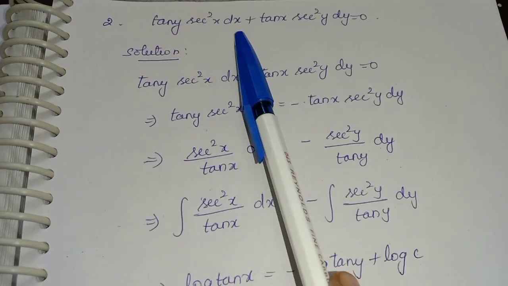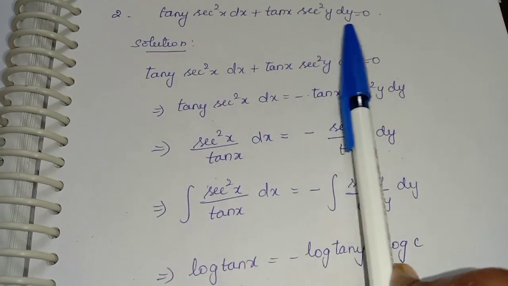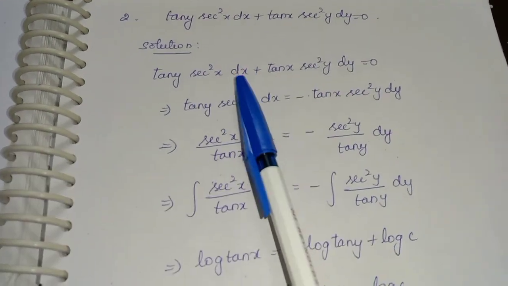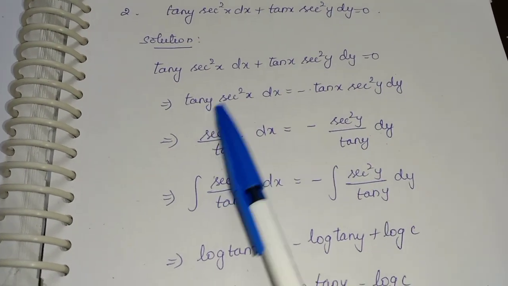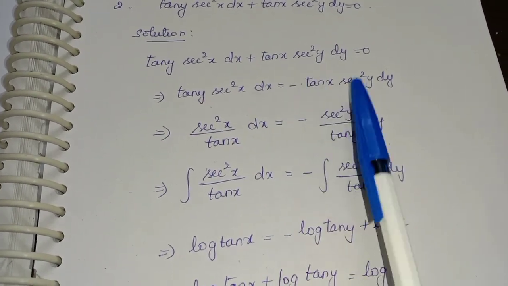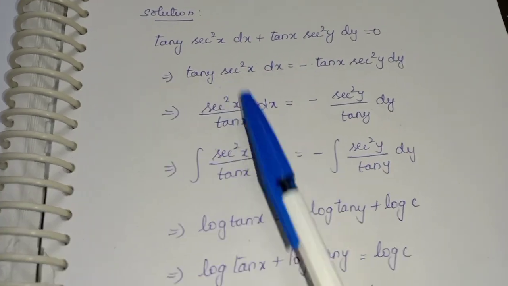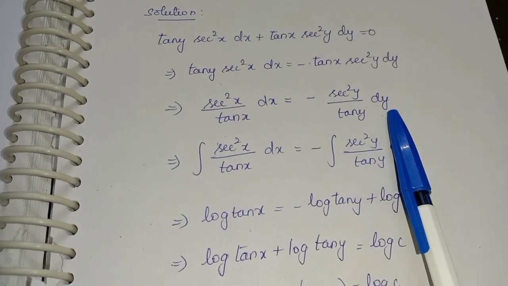This is the second problem. Tan y into secant square x dx plus tan x into secant square y dy equal to 0. By looking at this problem itself, we can see the variables can be separated. Okay, keep this term on the left hand side and bring dy term on the right hand side. So tan y secant square x dx is equal to minus tan x secant square y dy. Bring all the x terms to the left hand side. So secant square x by tan x dx is equal to minus secant square y by tan y dy.